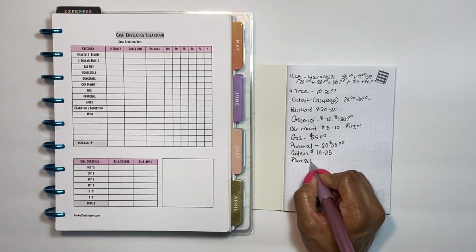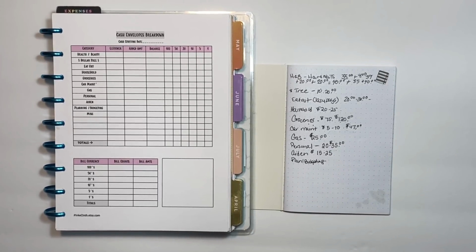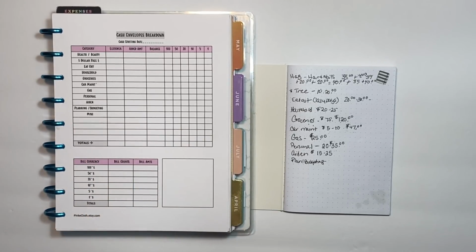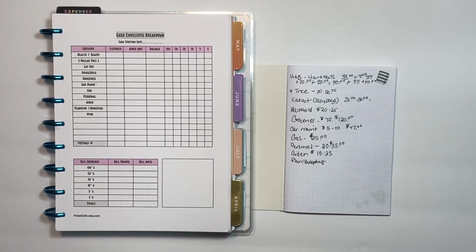I have this envelope just in case I want to go to Hobby Lobby and get something for me. This is not for my Etsy shop or my YouTube. It's not business. This is more for me, for pleasure, but I still will show you guys what I get, because if I find something on clearance, I'm like, hey y'all, look at this stuff I got.